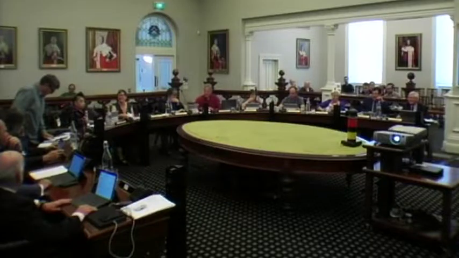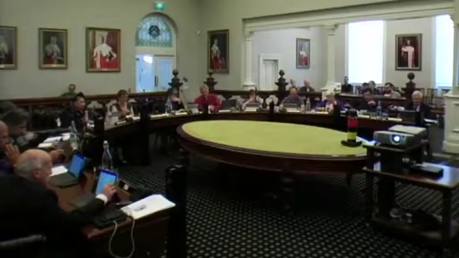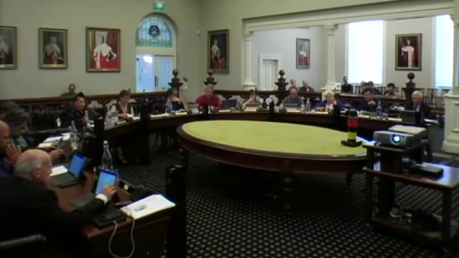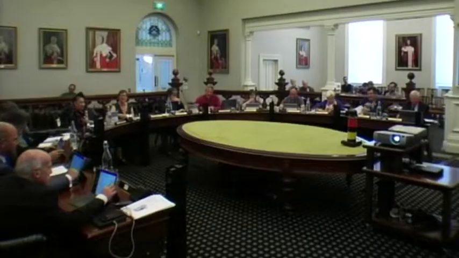Would anyone like to move? I think there are 8 of them. If you're happy to, I'll accept a movement of 8. Happy to move all items 10 to 17 of the Mosgiel Community Board, Otago Peninsula Community Board, 2 of the Saddle Hill, 1 of the Strathtaieri, 2 of the Waikouaiti Coast and 1 of the West Harbour Community Board. Second to Councillor Wiley. Any discussion on any of that? Thank you. I'll put it. All those in favour, please say aye. Aye. Against? Carried. All right.